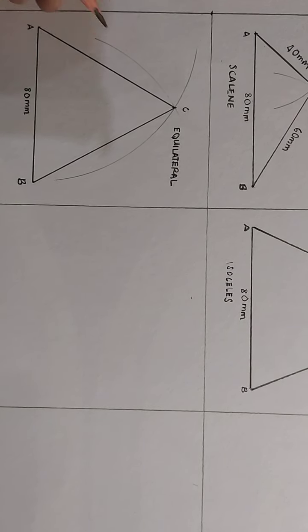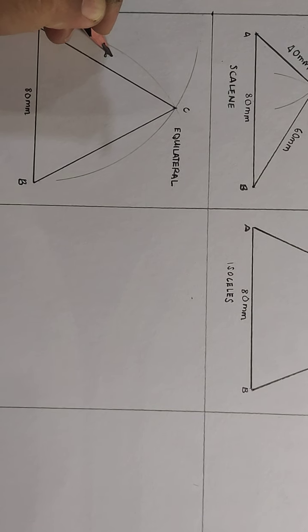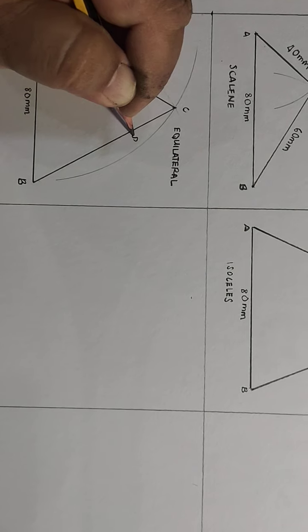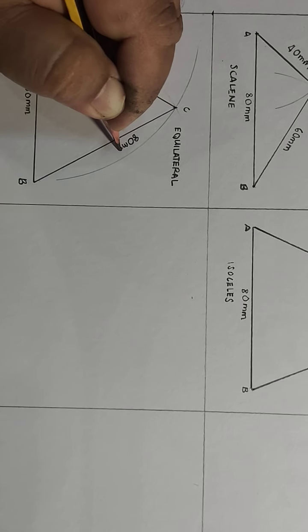This side is 80 mm, this side also 80 mm, and this side is also 80 mm.